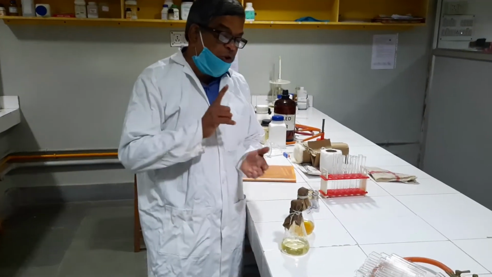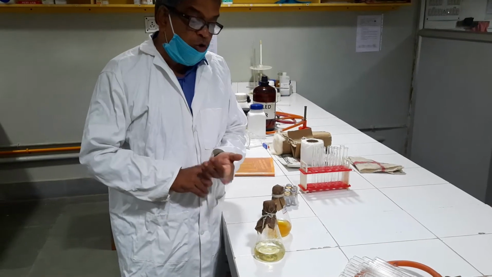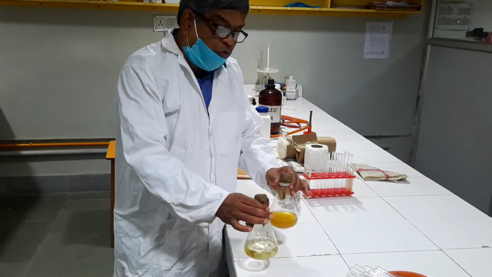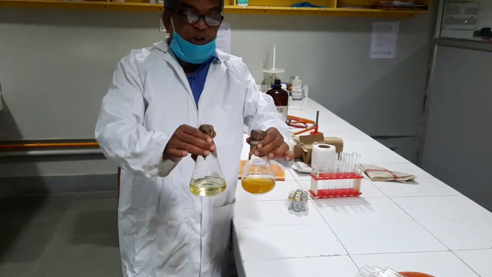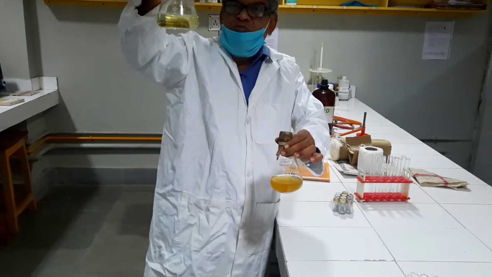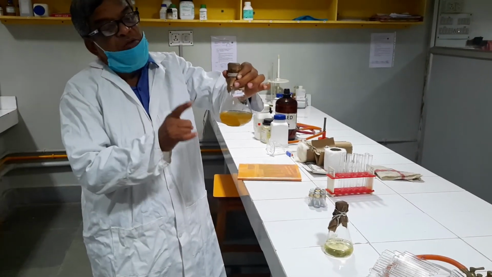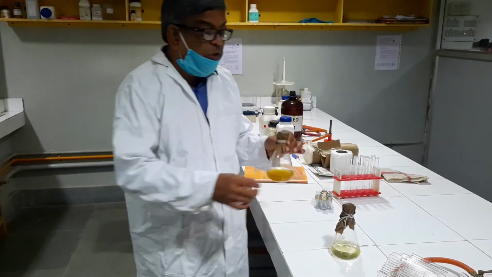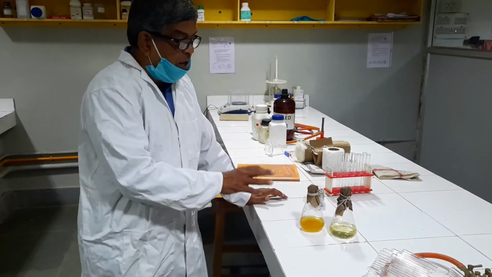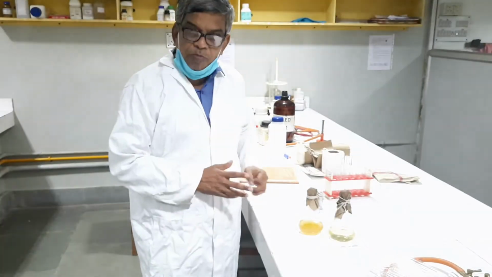The media that was prepared, after plugging it was autoclaved. After autoclave it is just cooling. Now the temperature is more than 80 degrees centigrade. This is the liquid media, very liquid, but on cooling it will be solidified. This is all about media preparation. If you have any question, you can ask in group.